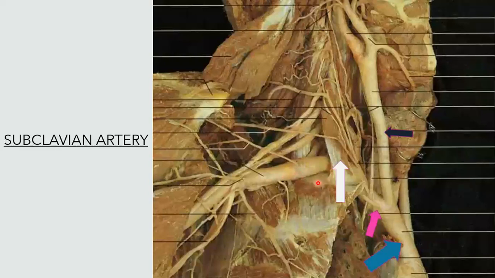So somewhere here, this is the first rib. So somewhere there, that point, it now becomes the axillary artery. So those three parts have branches. The first part, which is also known as the pre-scalene part, it is before scalenus anterior. So the first part has that branch, which is the first branch of the subclavian artery, and that is none other than the vertebral artery.